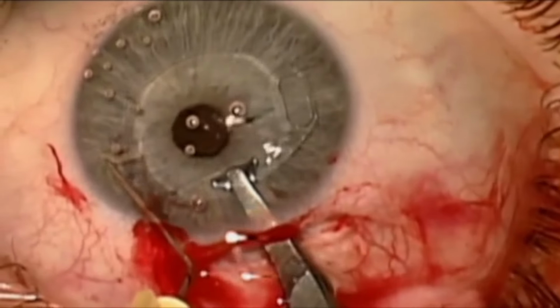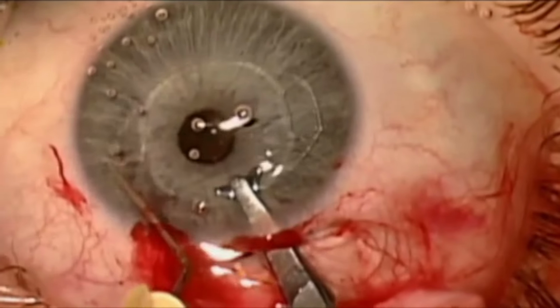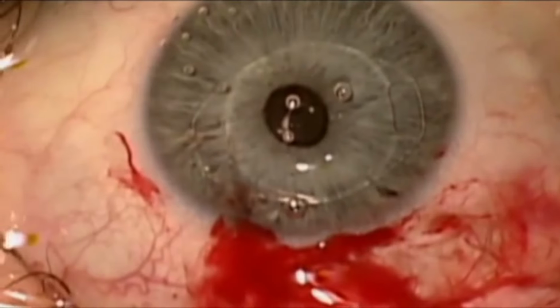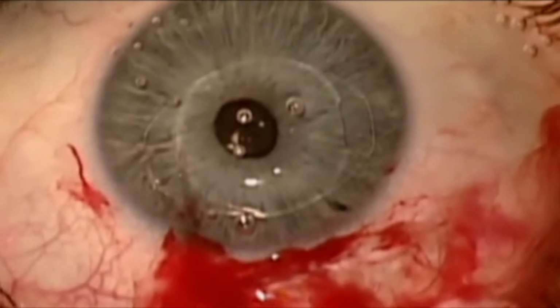A key step in the placement of this lens is the process of securing its clips to the iris, a process called enclavation. As demonstrated here, the lens is placed essentially over the pupil.